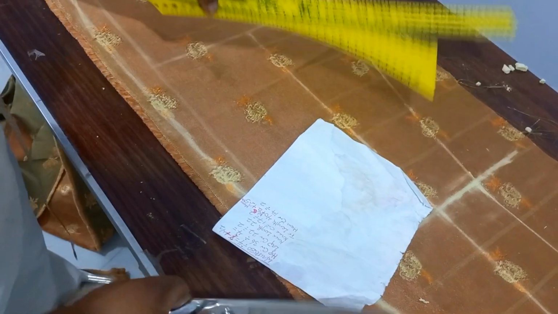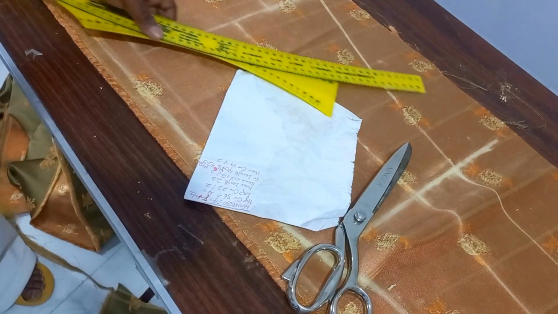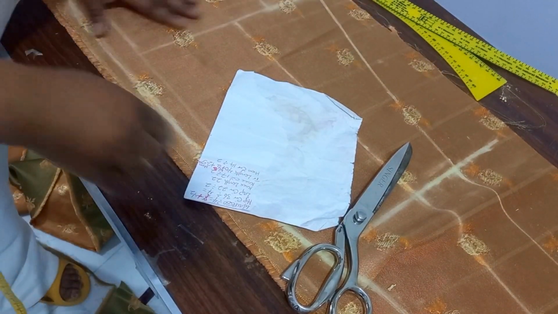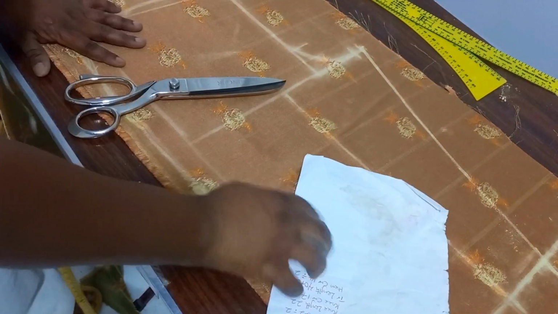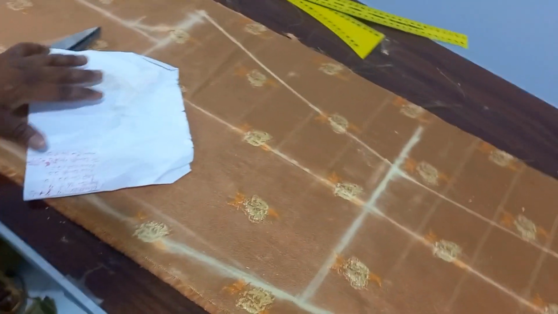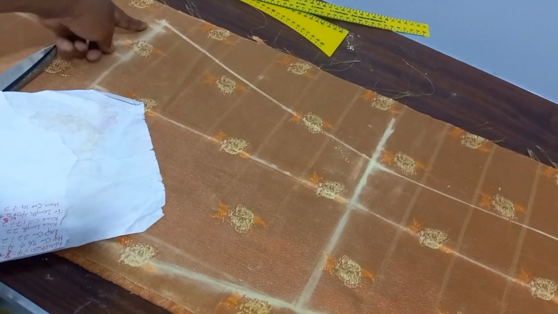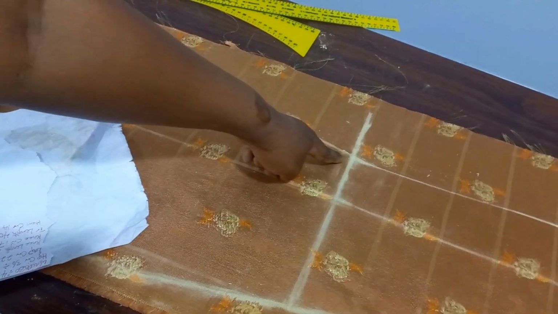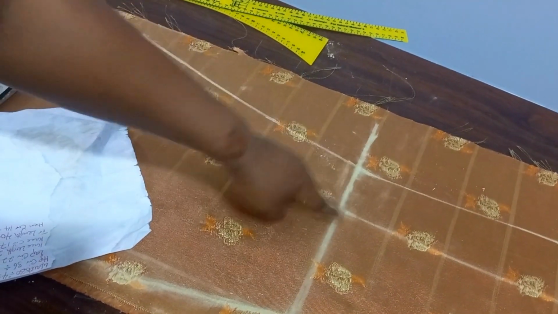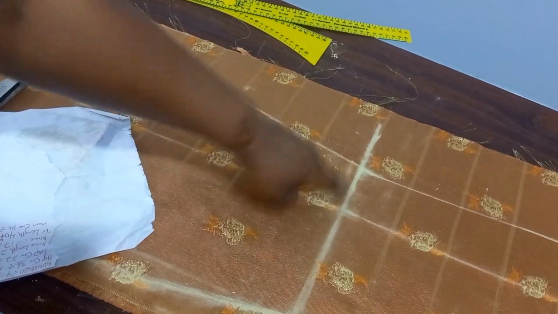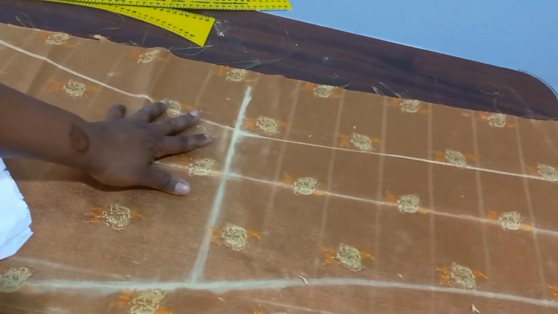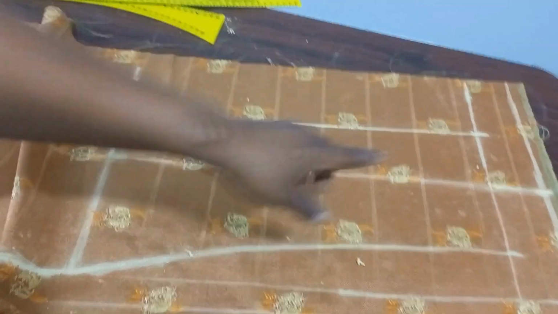So let's cut it out. I already marked it out, and after marking it, I already joined it off camera. So as you can see, look at it after joining from that half. You remember, from that half, I joined to the new line that I took, new circumference. I joined it. Then look at the shape, how nice it is.